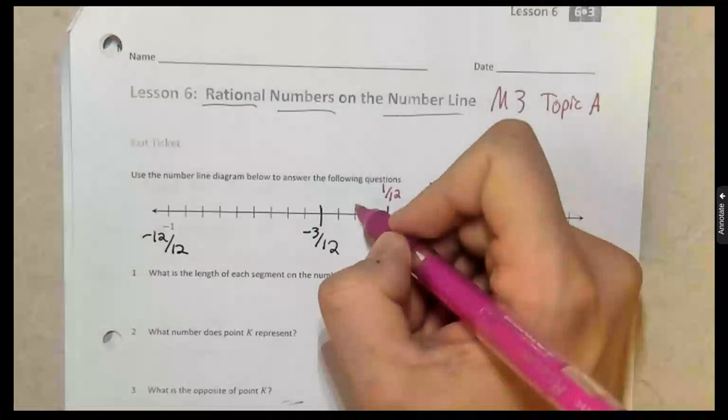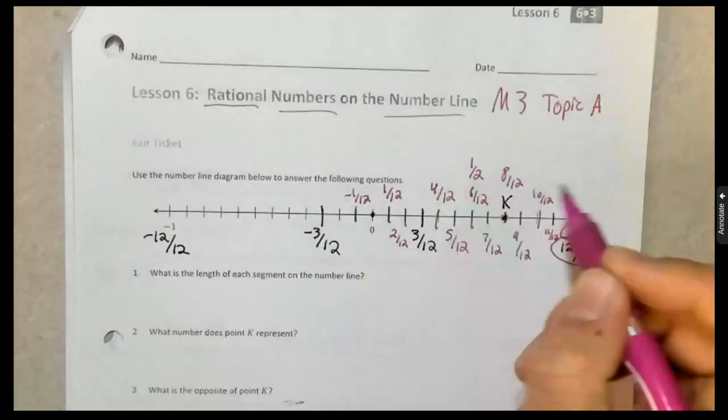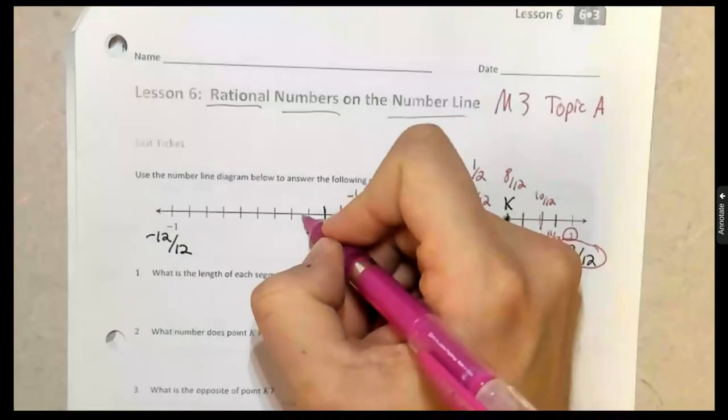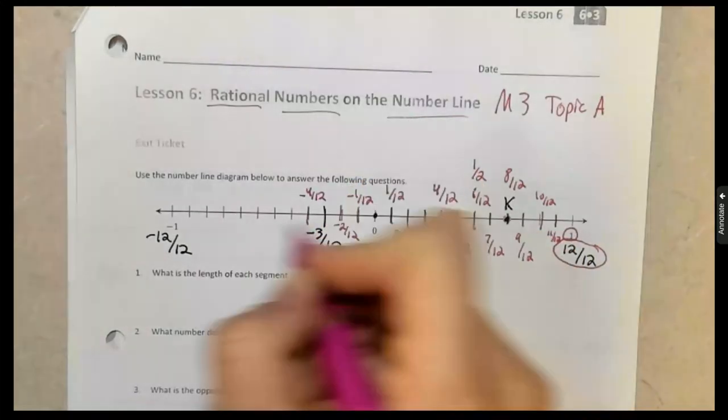Same thing going backwards. -1/12, we're still going the same distance. -2/12, -3/12, -4/12, and so on.